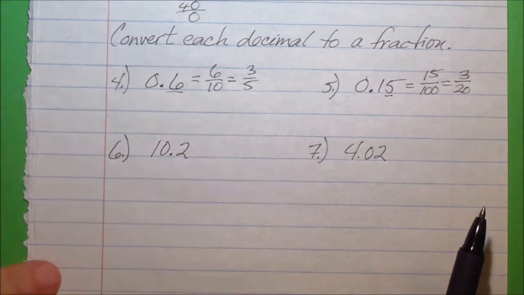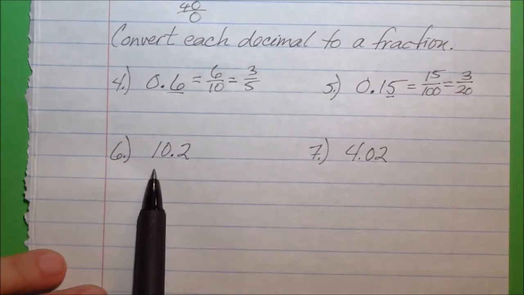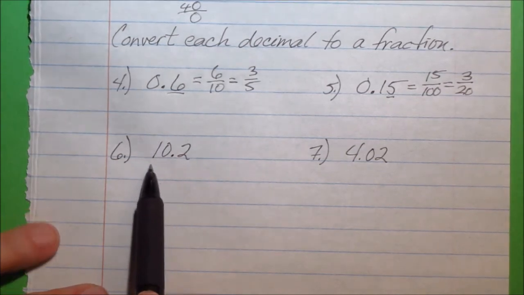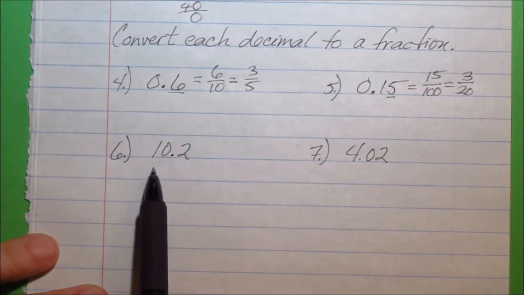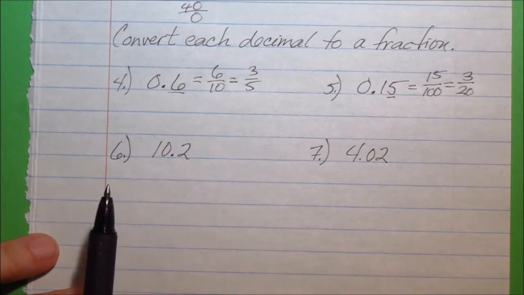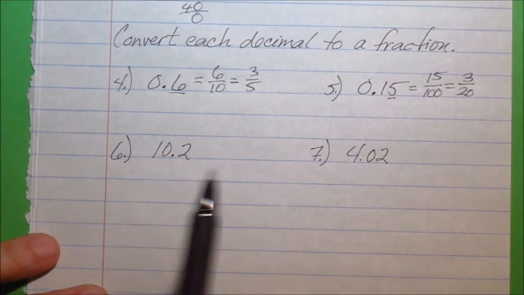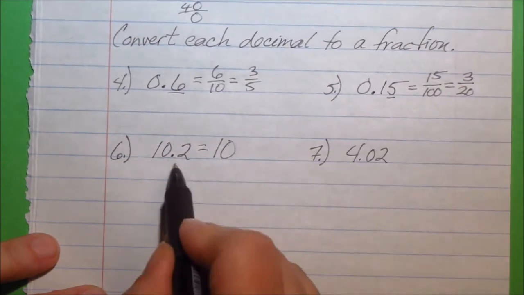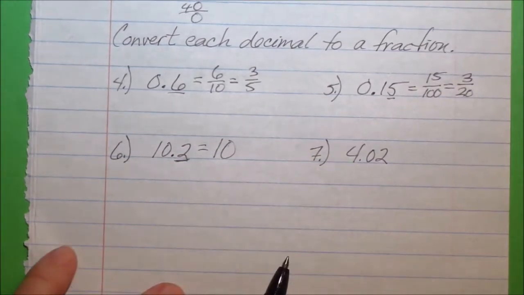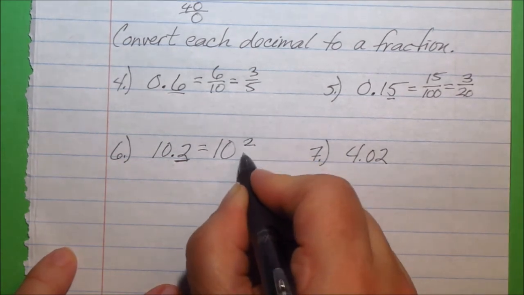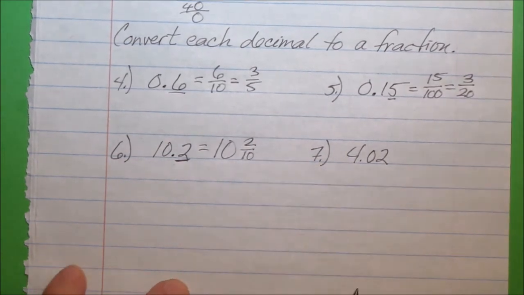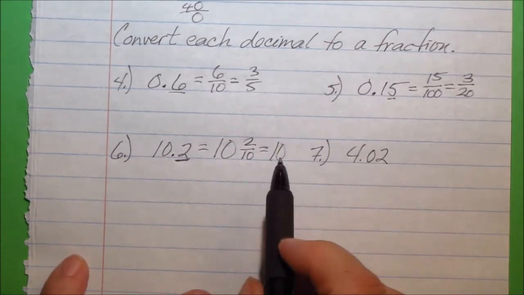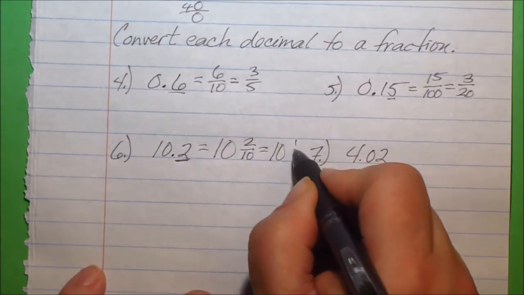All right. Okay, so now we have what's going to become a mixed number. I know this because this number here in front of the decimal is going to be the whole number of my mixed number. So it's going to equal 10 and the 2 is in the tenths place. 10 and 2 tenths. But is that simplified? No. So I need to simplify it down to 10 and 1/5.